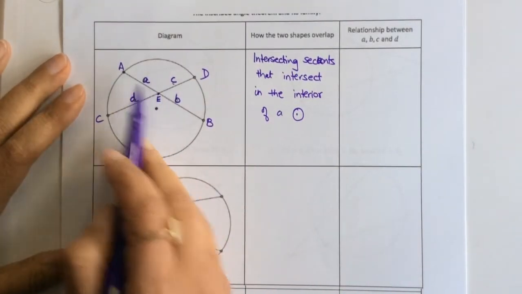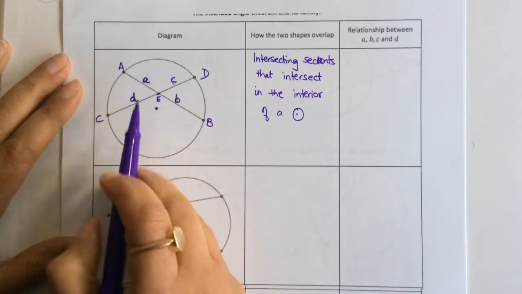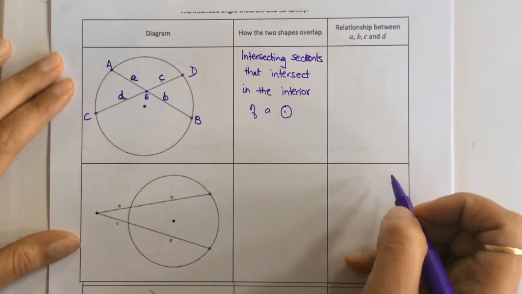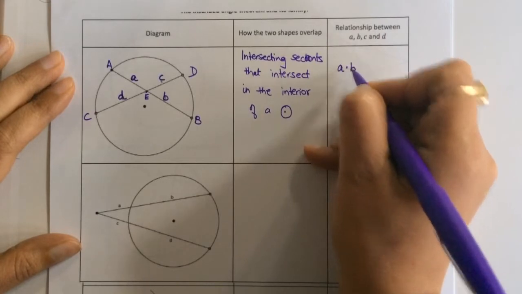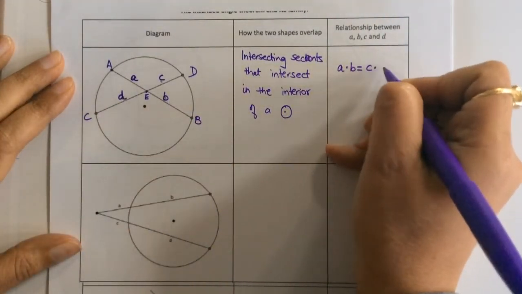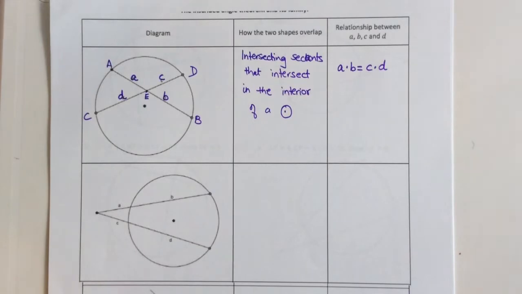So I am trying to see when these two secants intersect each other, they cut each other into some ratios, and is there a connection between how these get cut? The relationship that I will see is that A times B will equal C times D. A times B will equal C times D.